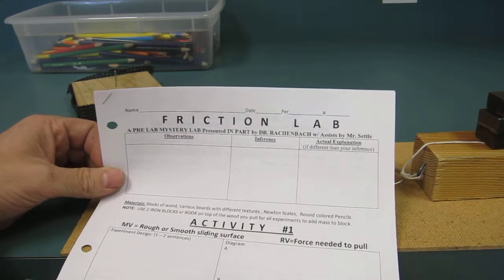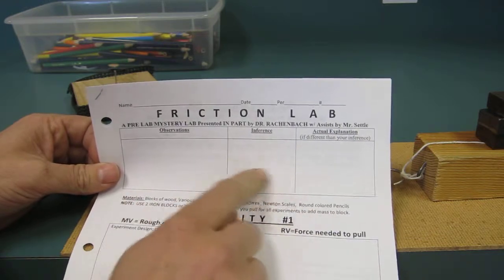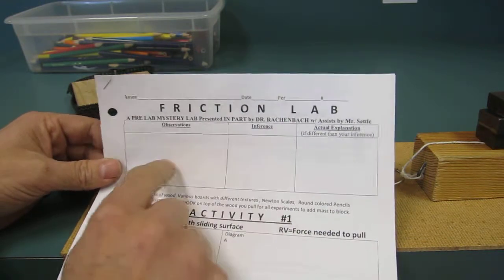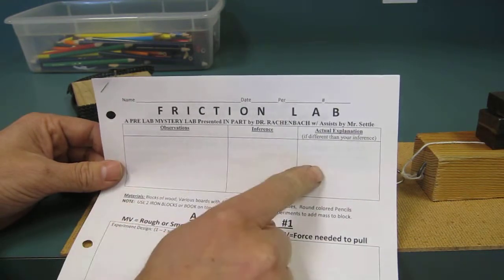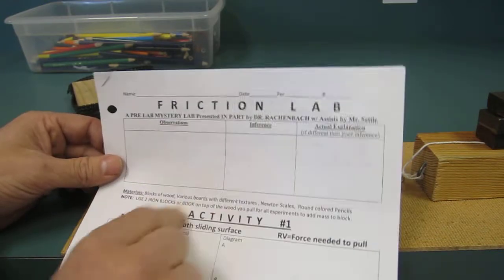Makeup data for the friction lab. If you missed the video with Dr. Rochenbach and you weren't here for this part of class, you can just write excused across here, or you're welcome to get that. It's kind of interesting from somebody else in class.